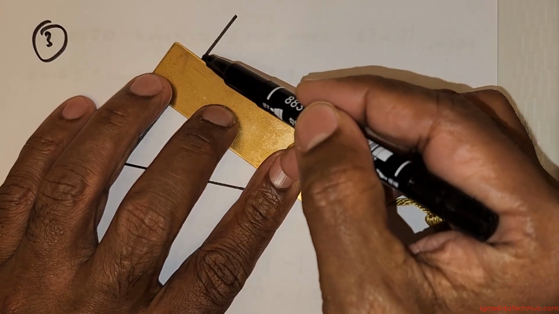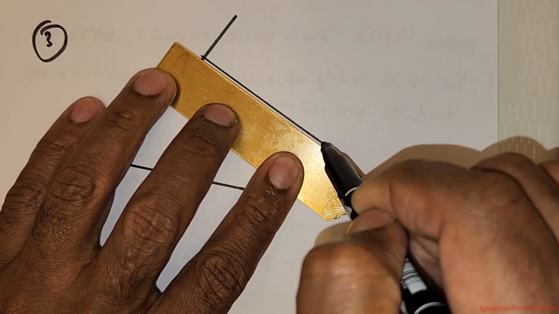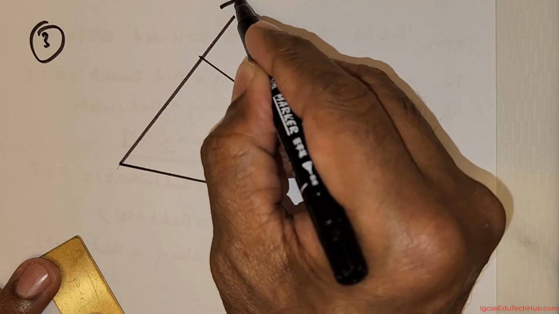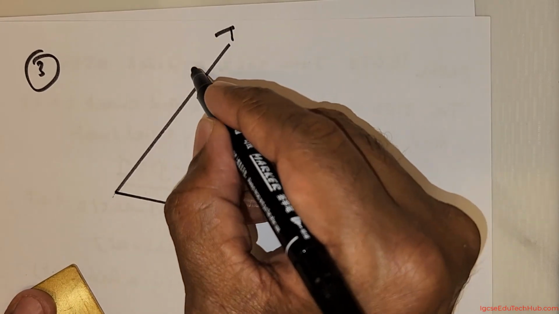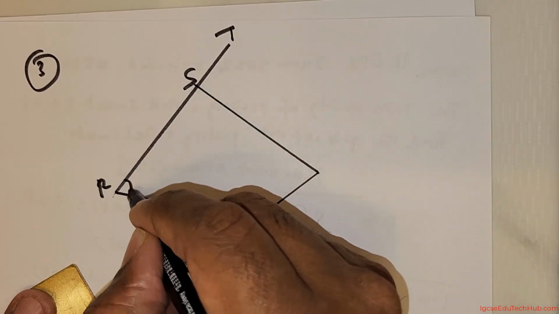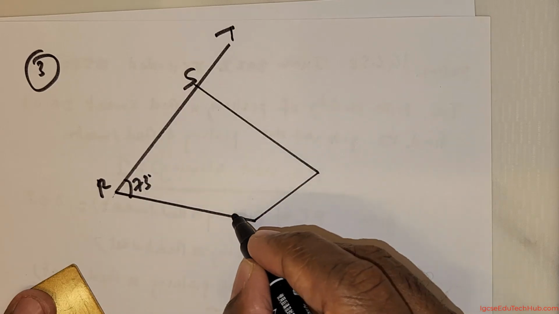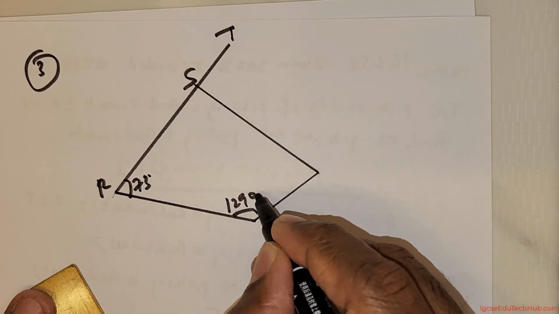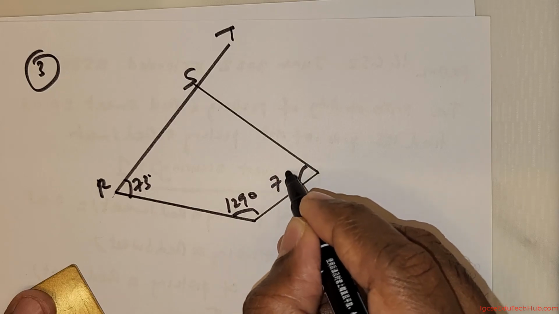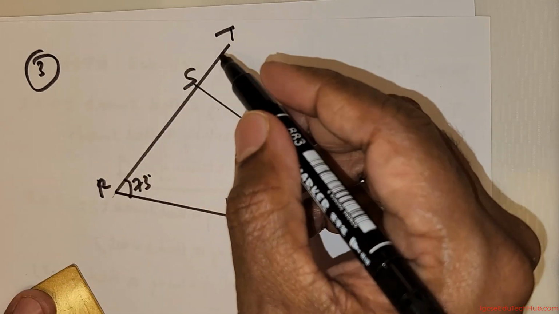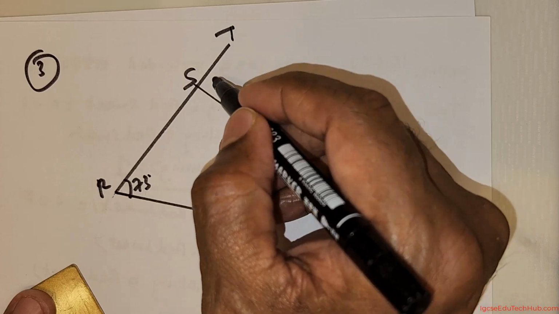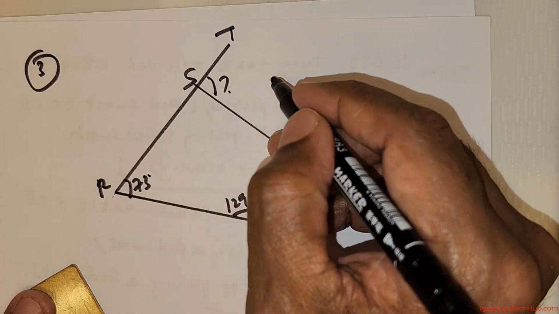And then you have a hit like this. Now this point is T, this is S, this is R, this is 73 degrees, 129 degrees and 75 degrees. You are expected to find this angle.